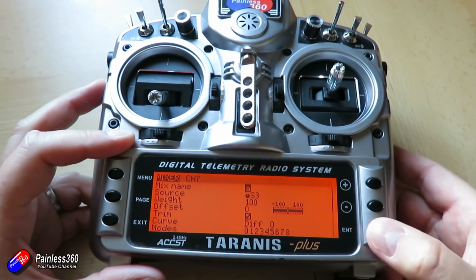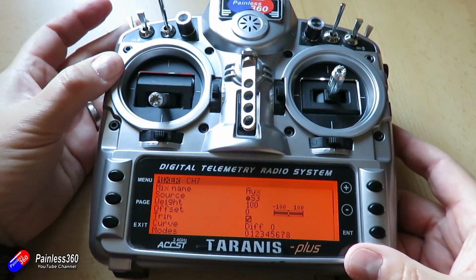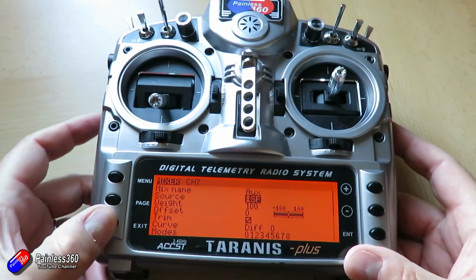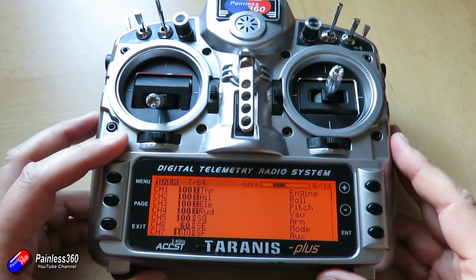So we're going to come back to that in a minute, so I'll explain what we're doing in more detail. Channel 7, we'll just set this up as the auxiliary control. Again, we'll select that back switch that I quite like. Okay, so there are the additional modes that we're going to have.